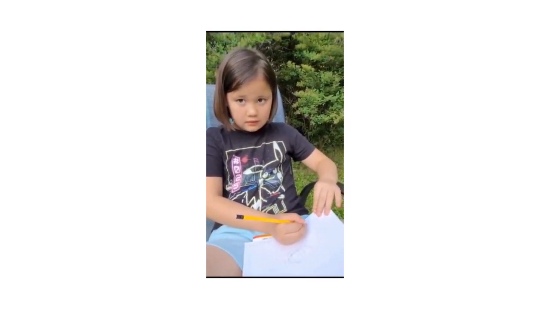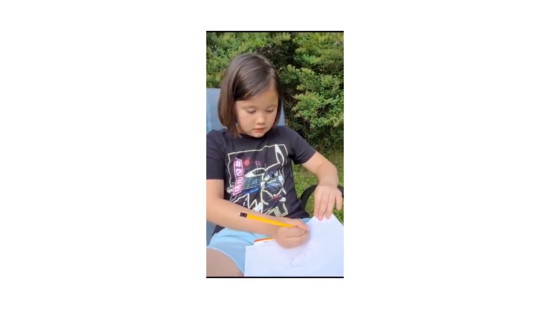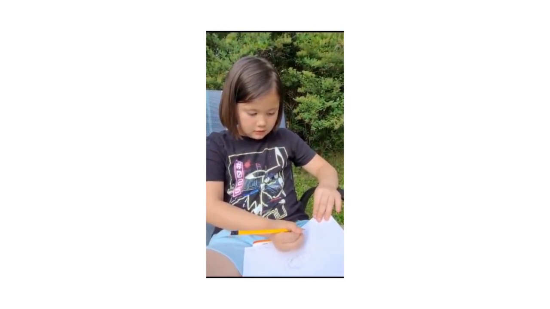You are multi-talented. Are you doing it upside down for the camera? Yeah. Whoa. All right.